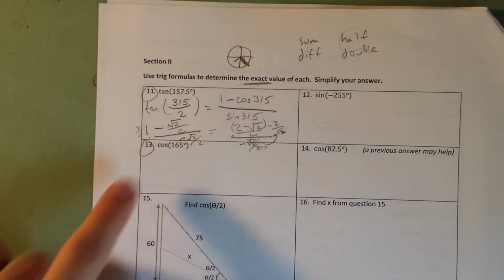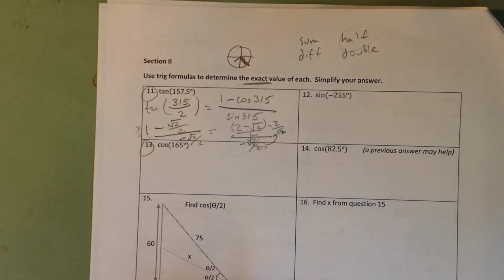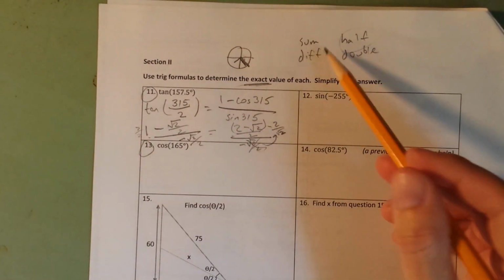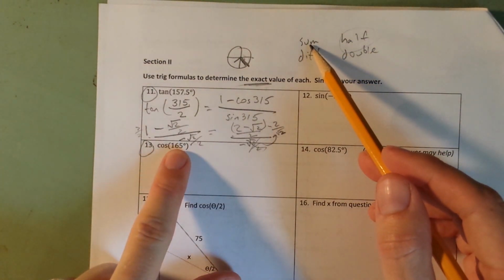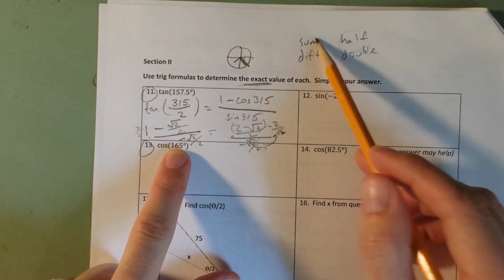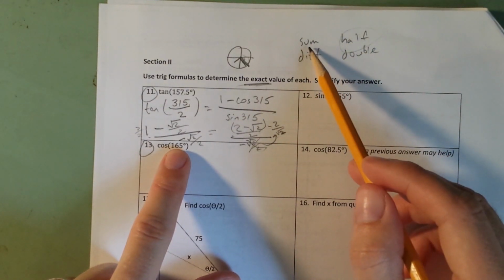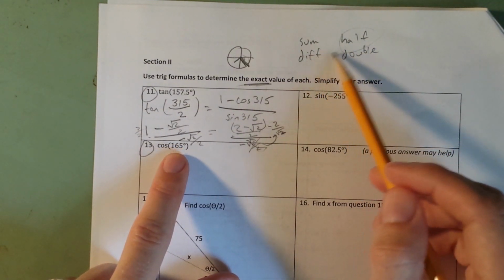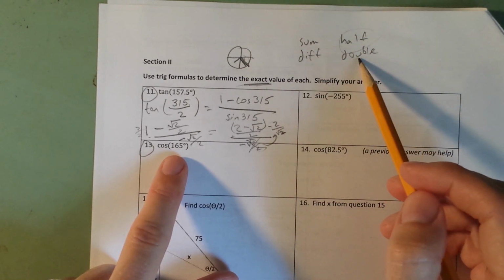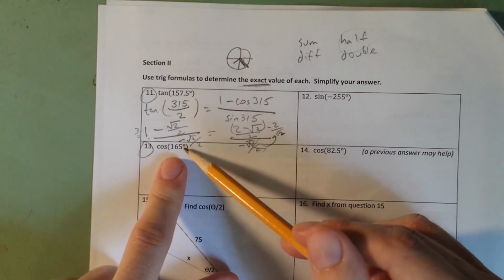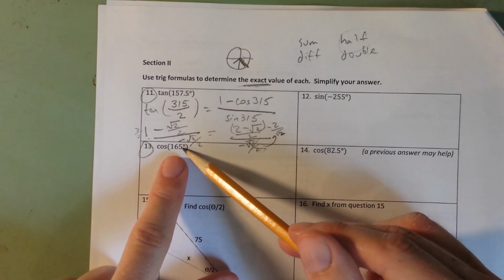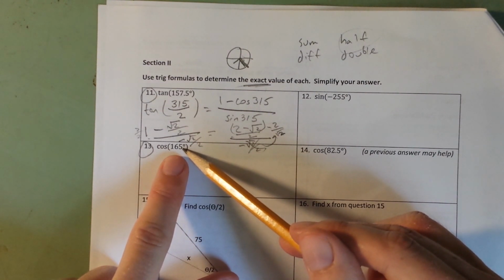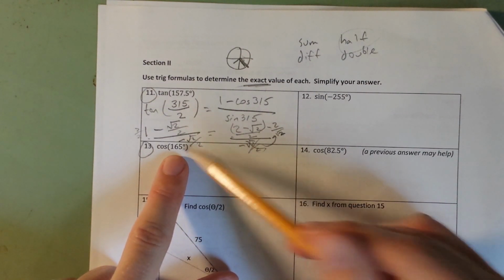Okay, 13, cosine of 165. So again, we want to find, since 165 is not one of our special angles, some way to build it out of a special angle. So maybe add a couple together, maybe subtract a couple, maybe cut one in half, maybe double one. Now, we could use the half angle formula here, because 165 is half of 330.